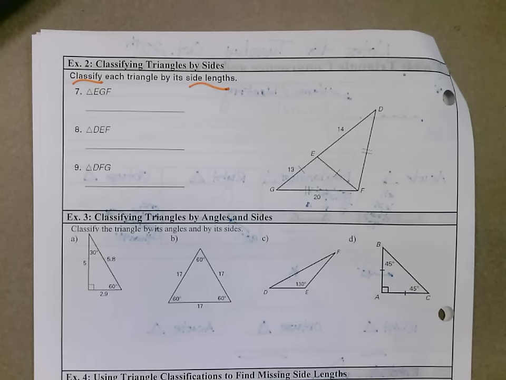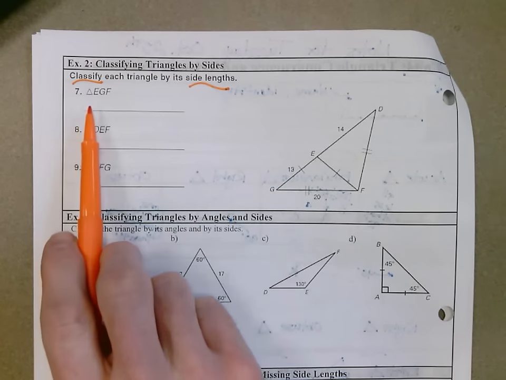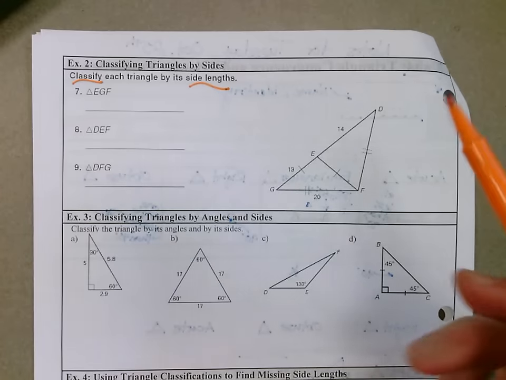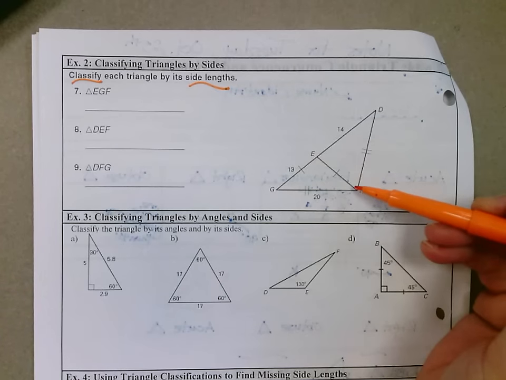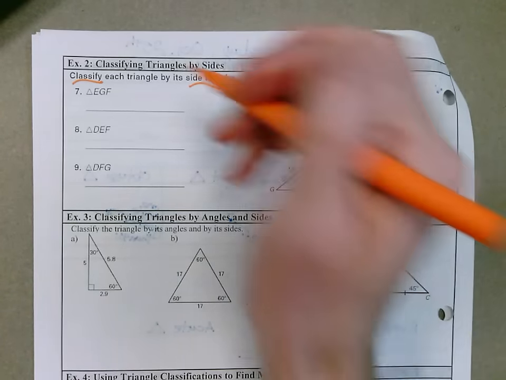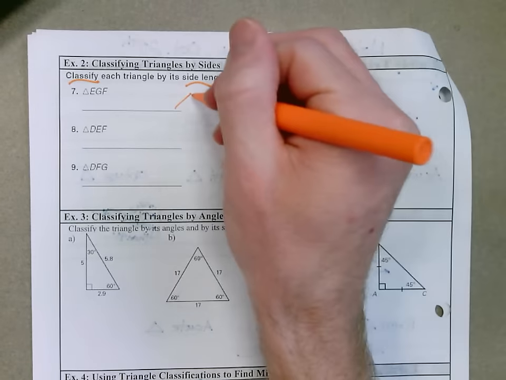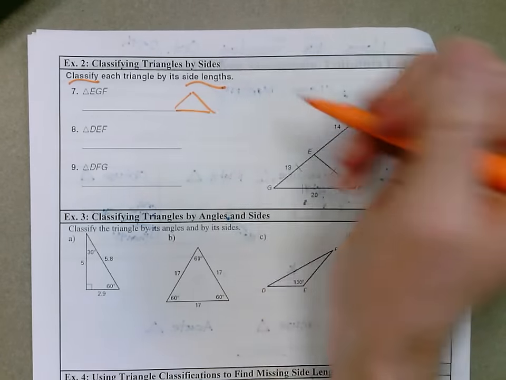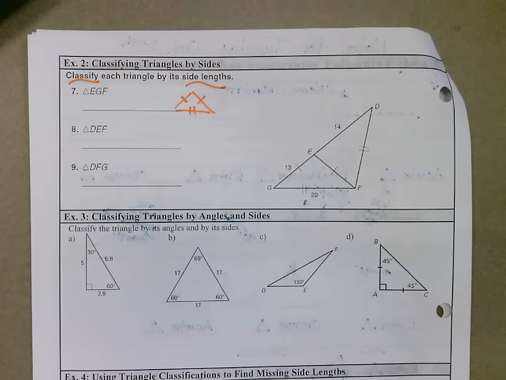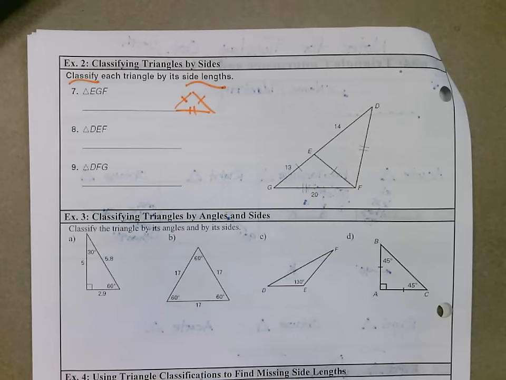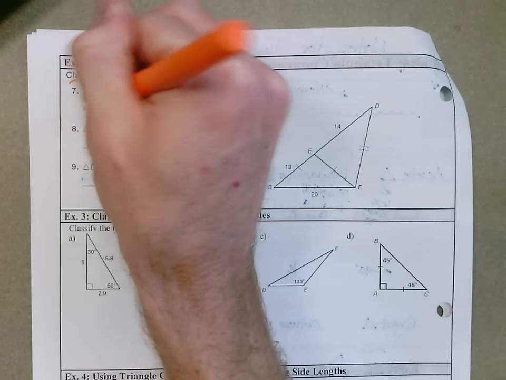Welcome back. All right, here we go. Triangle EGF. Triangle EGF. If I were to draw that one separately just to get a better idea, it looks a little something like this, where I've got a single dash, and then a double dash, just like that. I see two sides that are the same, and therefore I'm going to call this an isosceles triangle.